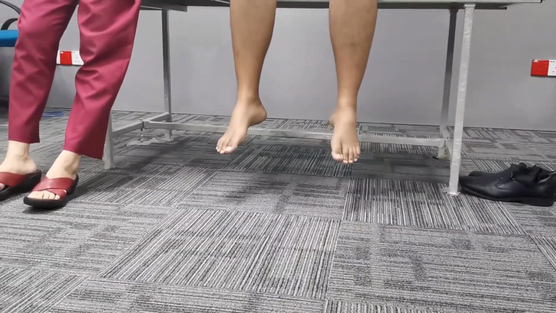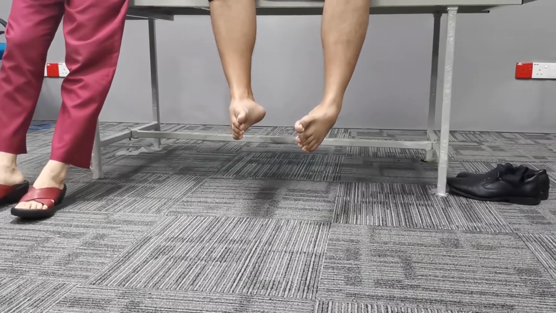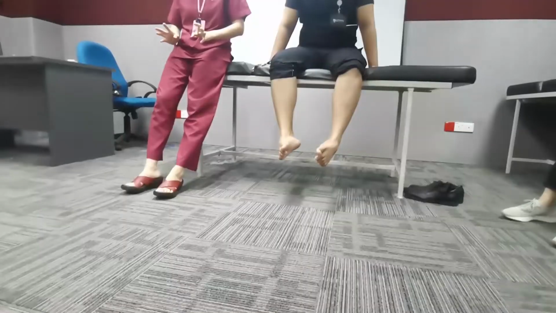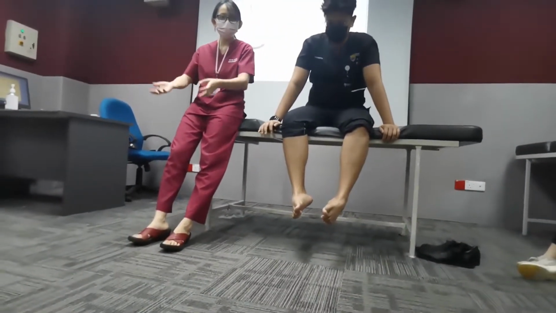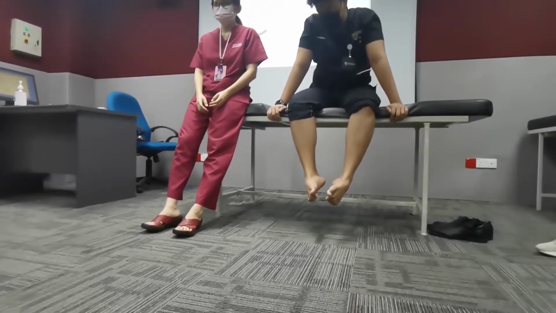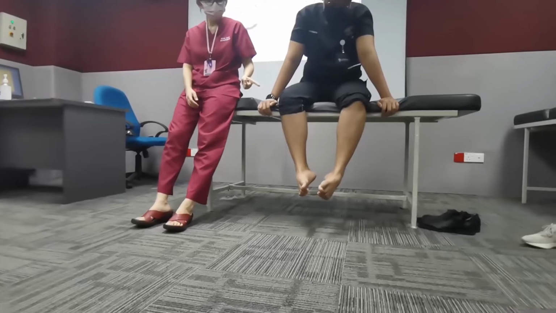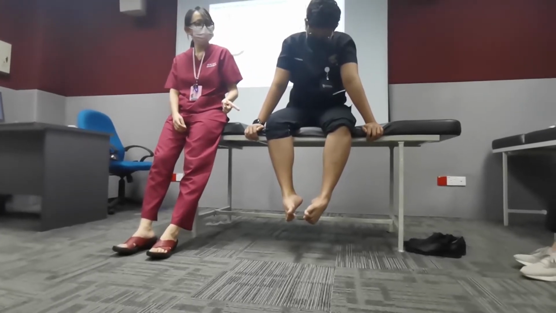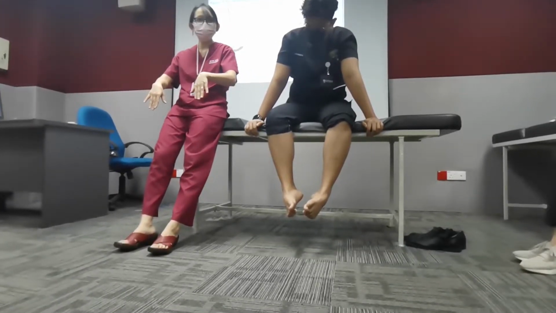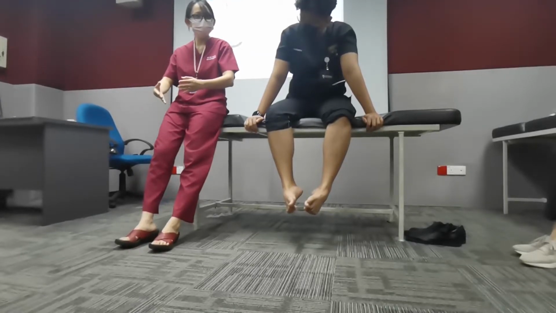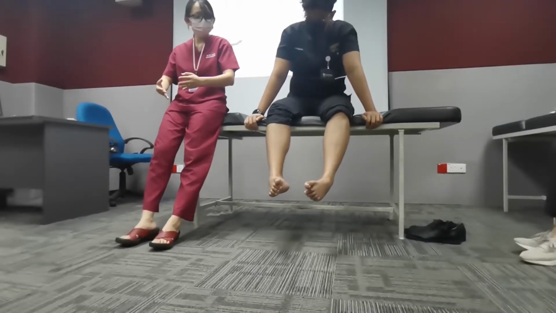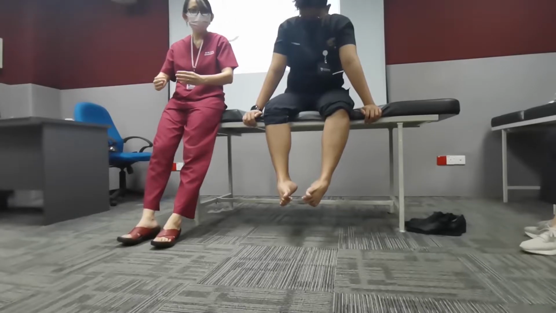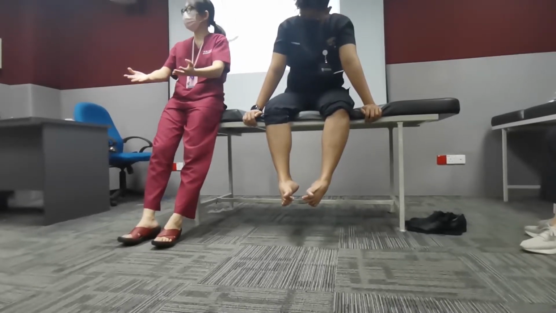Everyone invert their feet. Now, if you break this down into three different components, ankle, subtalar and midfoot and forefoot, what happens? So at the ankle joint, what happens? Ankle joint is plantar flexed. Subtalar joint is inverted, going inwards or going into varus. And then how about the forefoot? Forefoot is in supination.